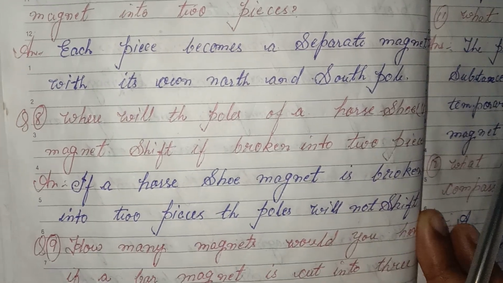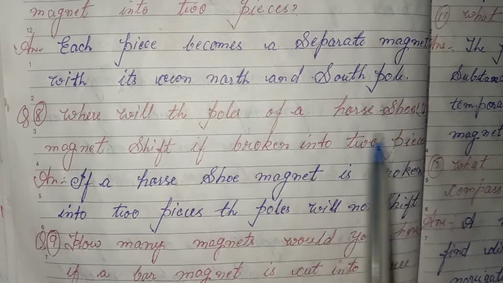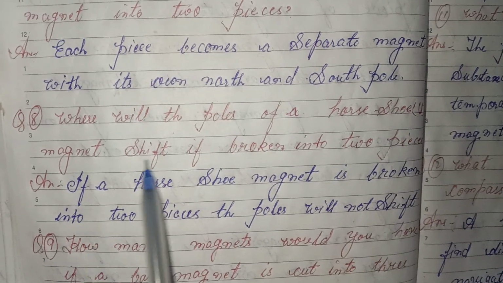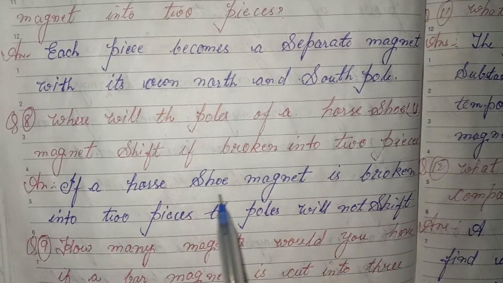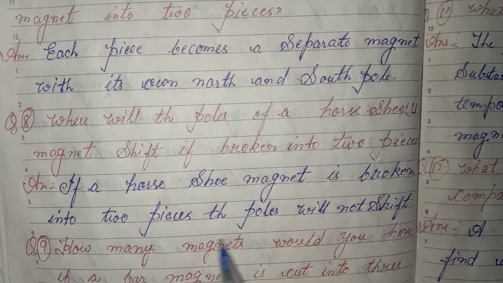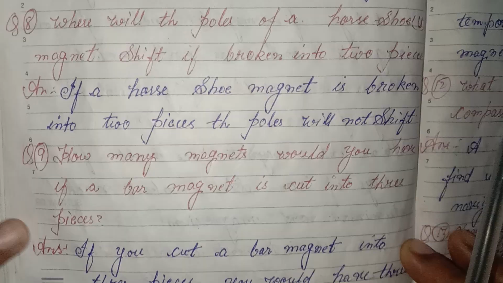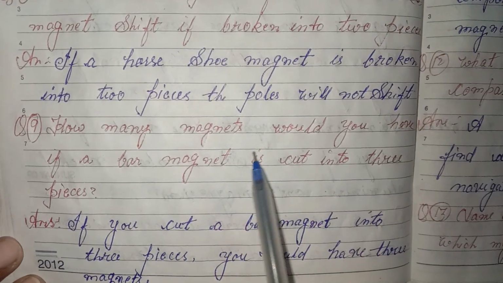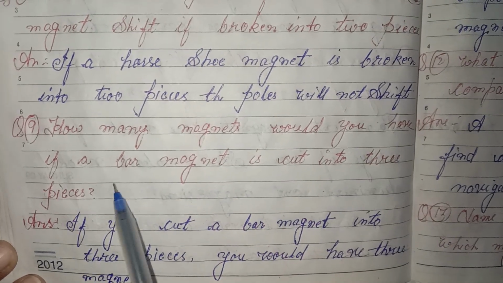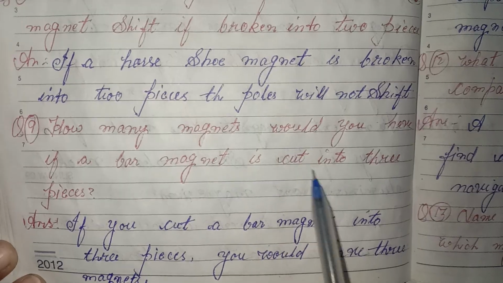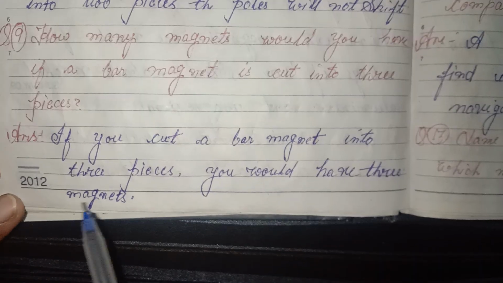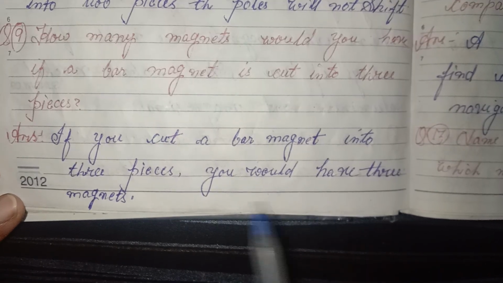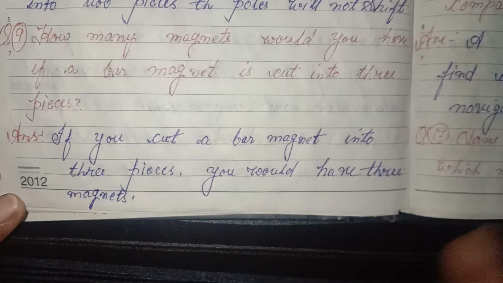8. Where will the poles of a horseshoe U magnet shift if broken into two pieces? Answer: if a horseshoe magnet is broken into two pieces, the poles will not shift. 9. How many magnets would you have if a bar magnet is cut into three pieces? Answer: if you cut a bar magnet into three pieces, you would have three magnets.